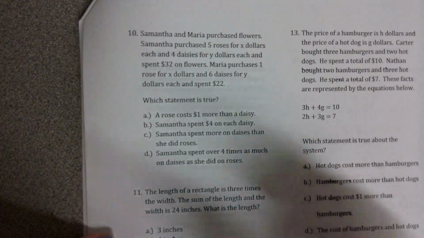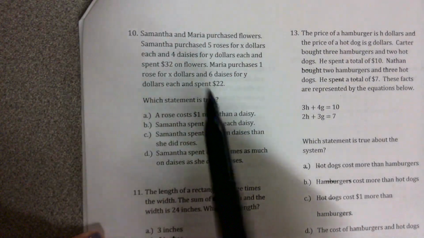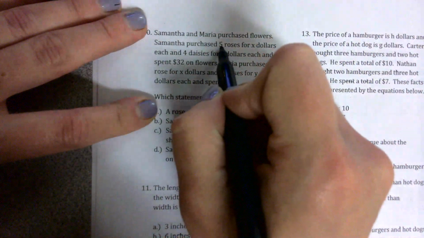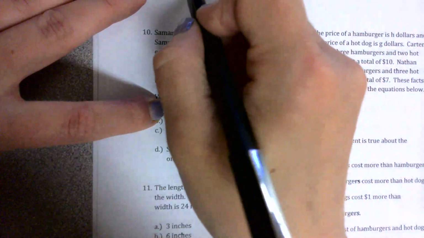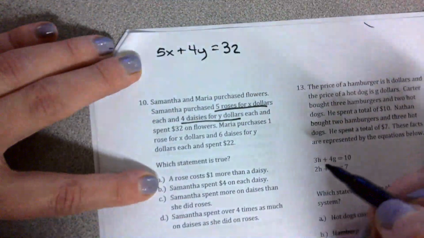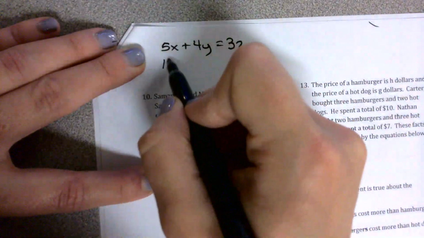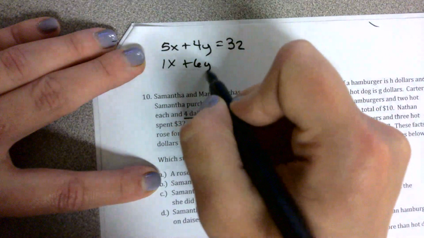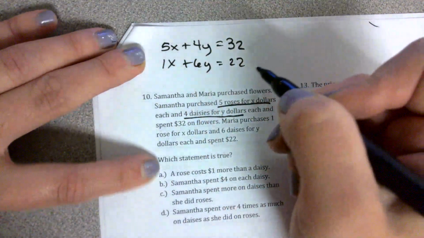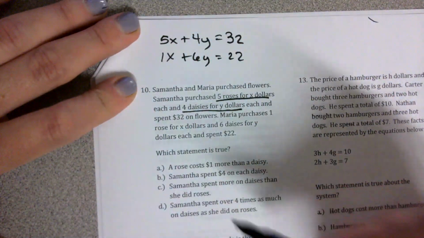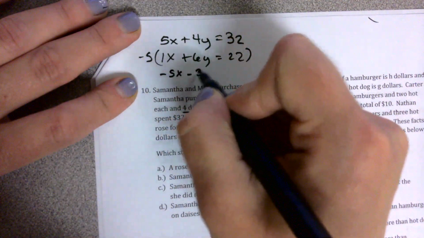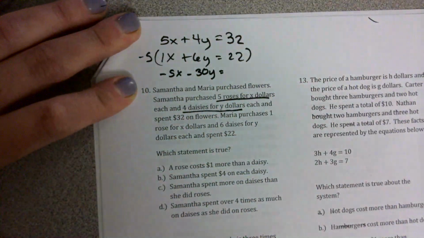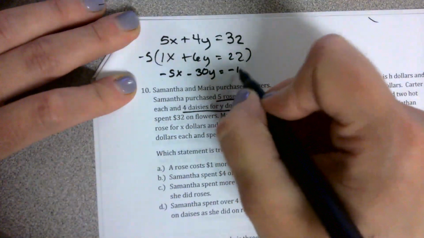Here on the back, these words are giving you 2 equations. Samantha purchased 5 roses for X dollars and 4 daisies for Y dollars and spent 32. Maria, 1 rose, 6 daisies, 22. So I need to solve for X and Y to answer these questions. I'm going to multiply by negative 5 to get negative 5X, negative 30Y, and negative 110.